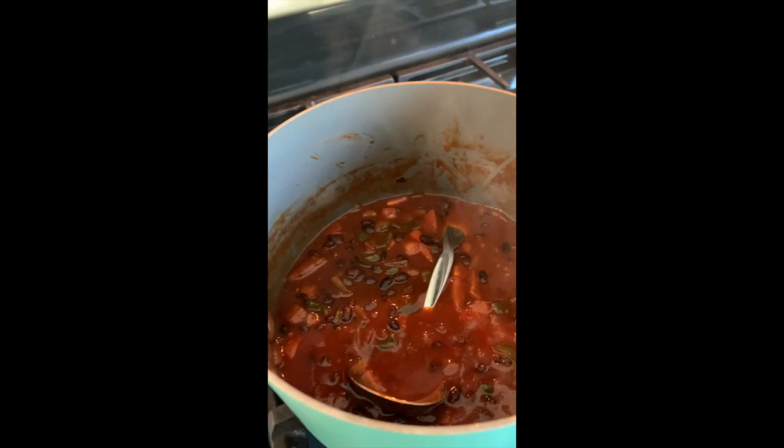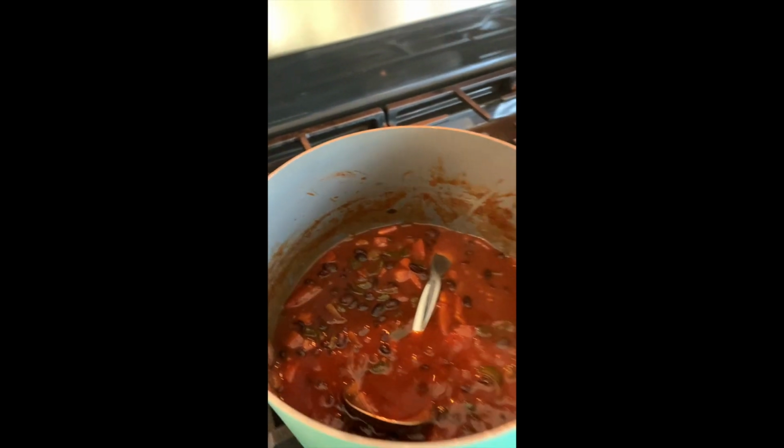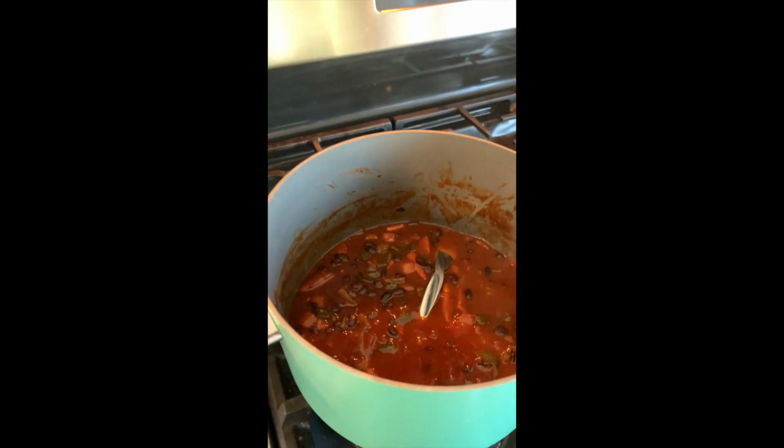So, and I can't wait to try it, and it's very good for you. And I just lost a spoon in the hot pot of soup. So I will be getting that out.